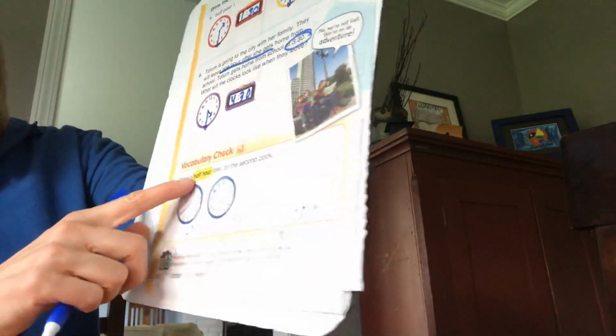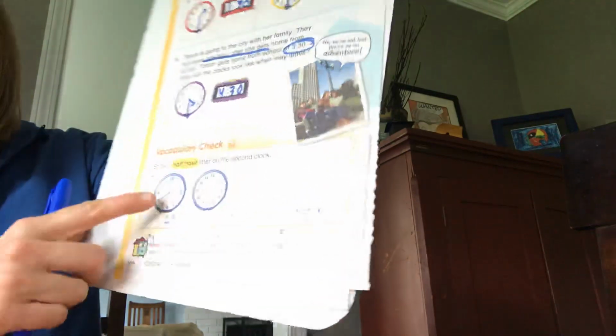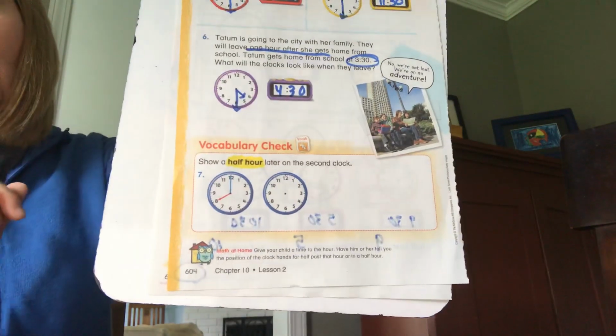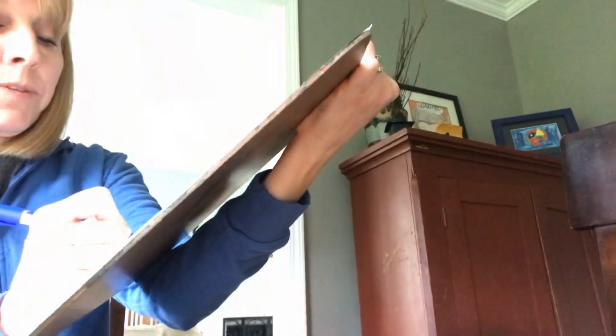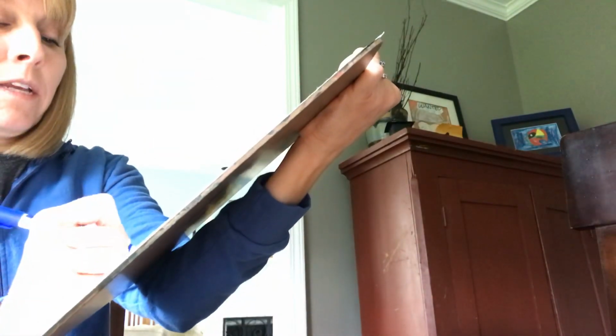And this says show a half hour later on the second clock. So if it's 8 o'clock, a half hour later it'll be 8:30. So halfway between the 8 and the 9, and then straight down, 8:30.